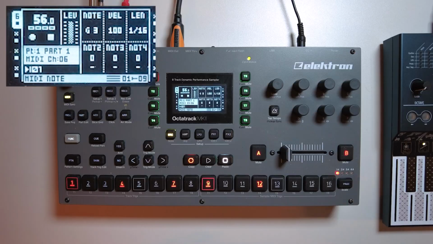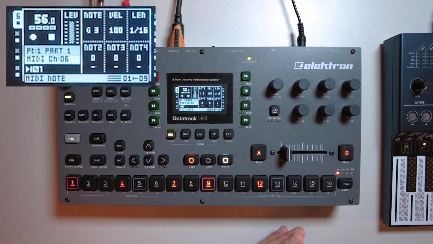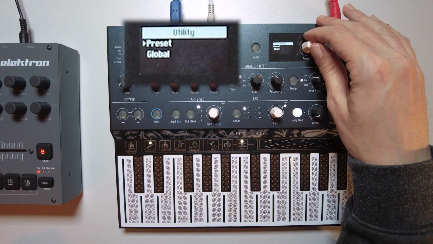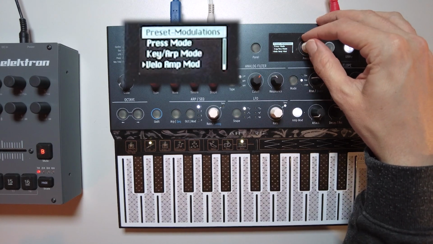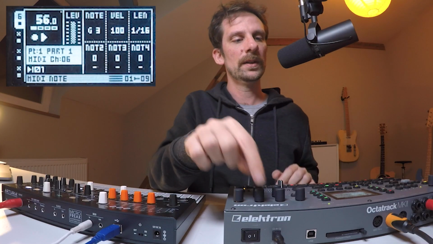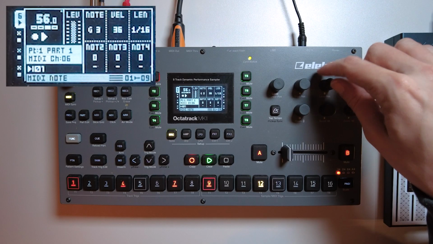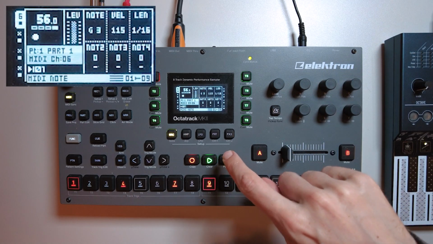That's how you do basic MIDI sequencing on the Octatrack. Then we have a couple more parameters here. The second one is velocity. This usually is associated with volume, but it can be assigned to other things depending on what synth you have hooked up. Here on the Microfreak, I think the only thing it can do is volume, and I have to turn this on by going to this modulations menu, and then there's the option for velocity amp mod. Turn this up, and now changing the velocity here will decrease or increase the volume of the sound.